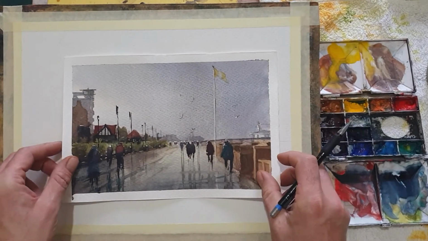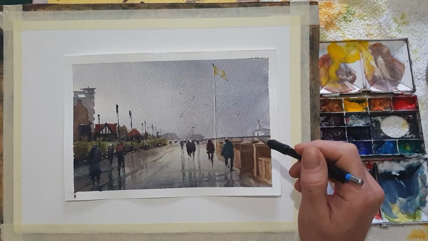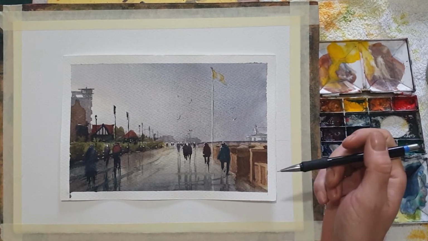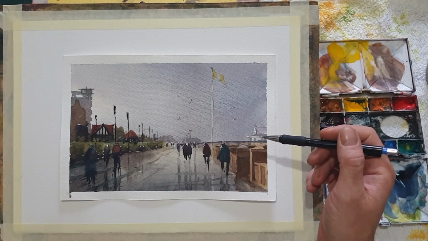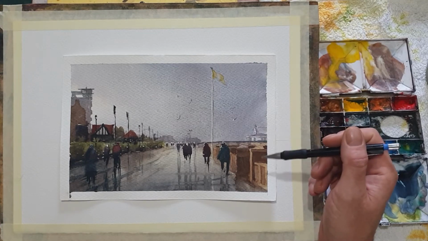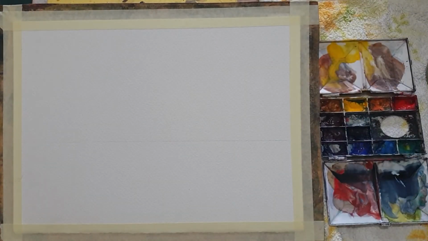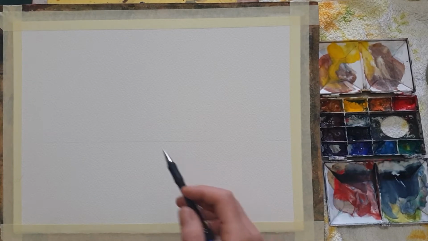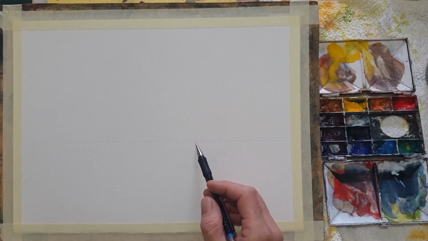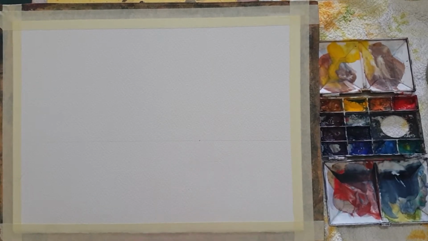Right, today we're going to do this rainy day piece. Yeah, we're going to do that. So, just stick that somewhere where I can see it. Right. So, vanishing point.